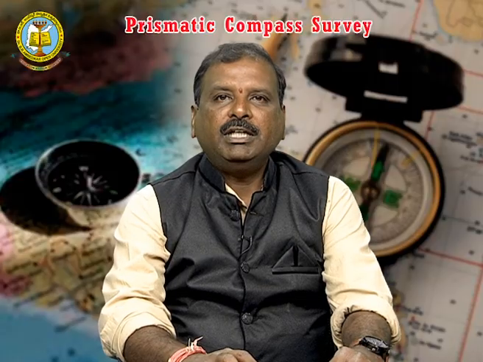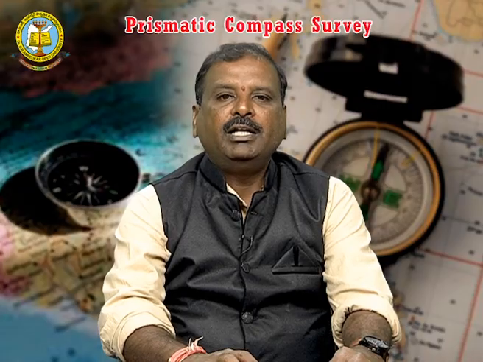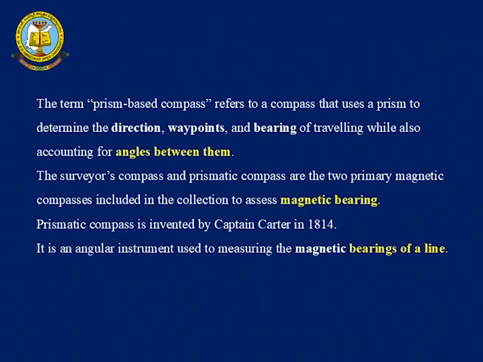First, the prismatic compass survey refers to a compass that uses a prism for determining the direction, waypoints and bearing of travel, while also accounting for the angles between them. This is what we call the prismatic compass survey.